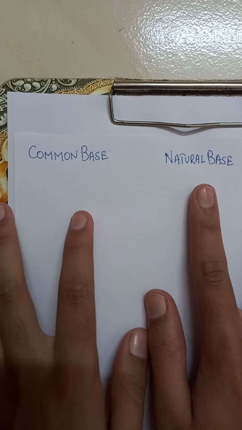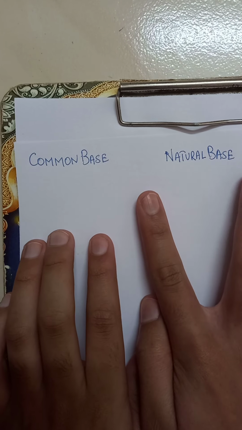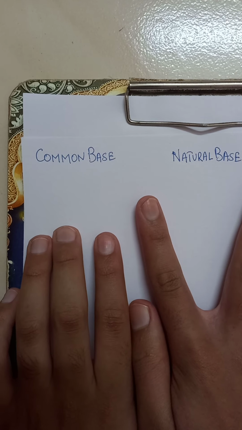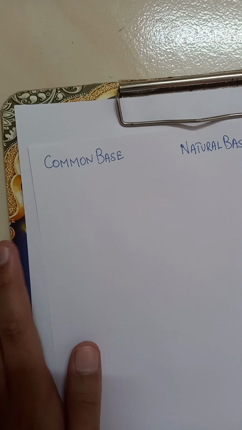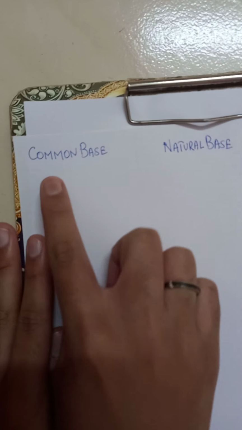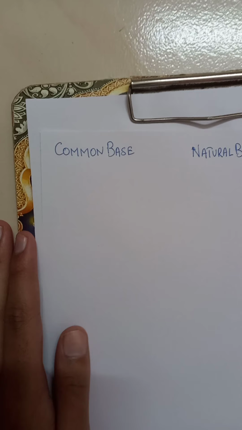Yesterday we learned some basic logarithm properties. So today I shall be teaching you, first of all, what is the difference between a common base and a natural base. And second thing, we shall be starting the properties of logarithms from today. Okay, so first please write the heading as common base and natural base as I've written.